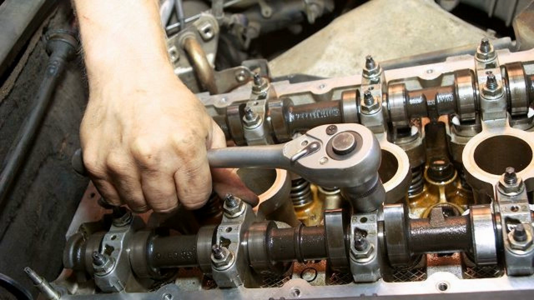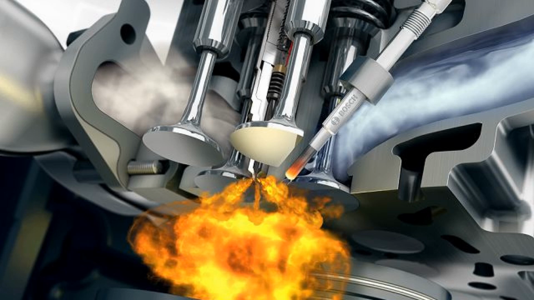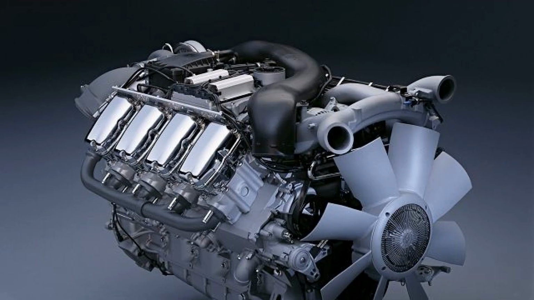In order to learn what types of car engines exist, it is necessary to carefully read the article and listen to the advice of professionals. First of all, you should familiarize yourself in detail with the features of the internal combustion engine. The engine is a device that converts the combustion of fuel into mechanical work. Each automobile engine performs work exclusively on a cycle, which consists of 4 phases.